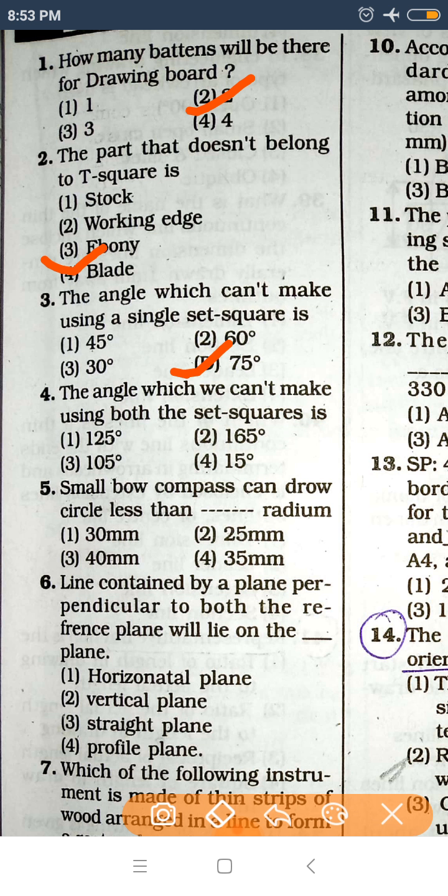The angle which we cannot make using both the set squares is 125 degree. 125 is not a multiple of 15 degree. Question number 5. Small bow compass can draw circle less than 25 mm radius. Line contained by a plane perpendicular to both the reference planes will lie on the profile plane.